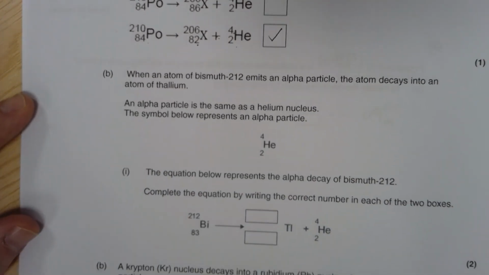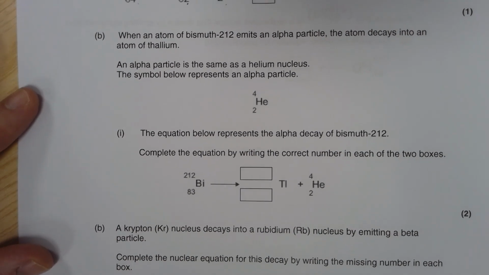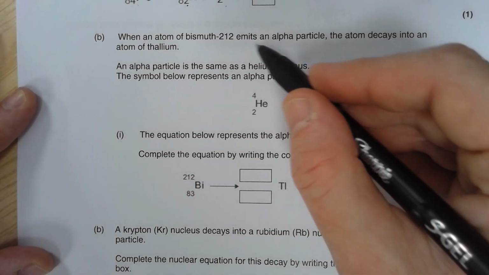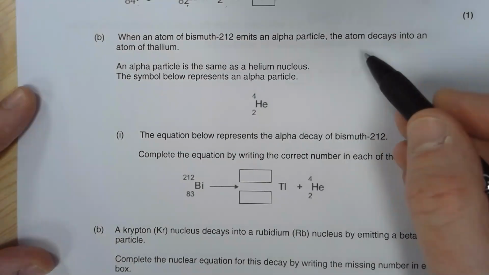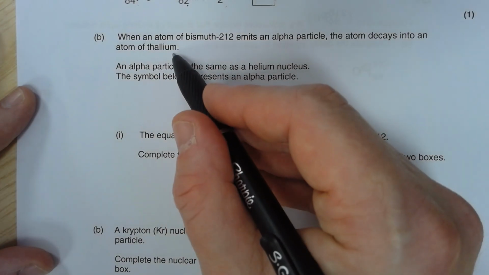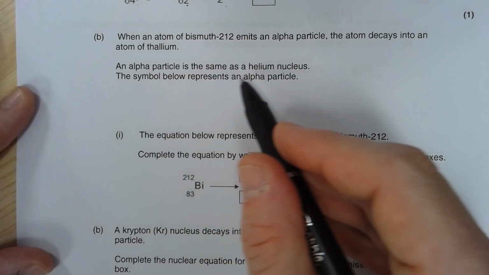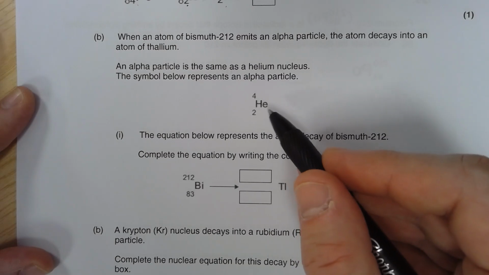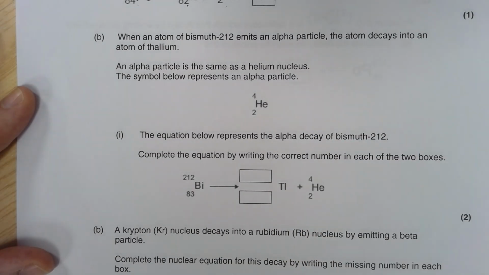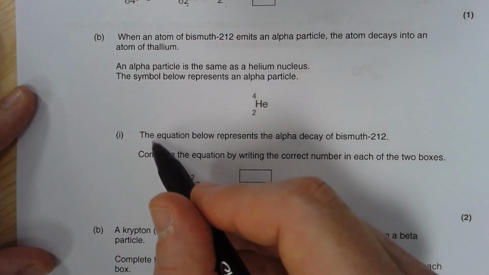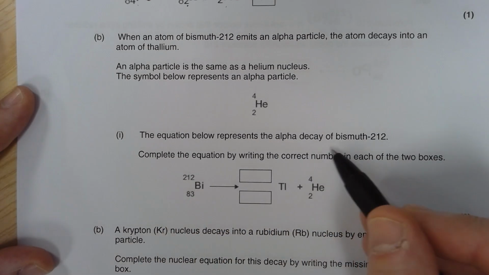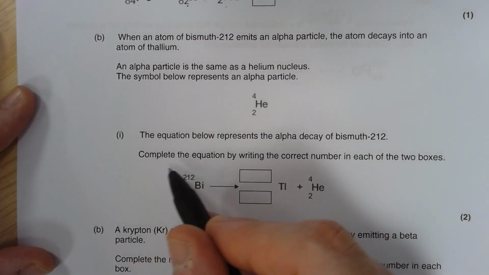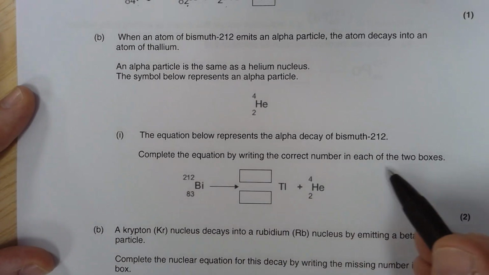In the next question, we have an atom of bismuth 212 emitting an alpha particle again. The atom decays into an atom of thallium. An alpha particle is the same as a helium nucleus. The symbol below represents an alpha particle, so it helpfully gives you a reminder of alpha particles. The equation below represents the alpha decay of bismuth 212. Complete the equation by writing the correct number in each of the two boxes.